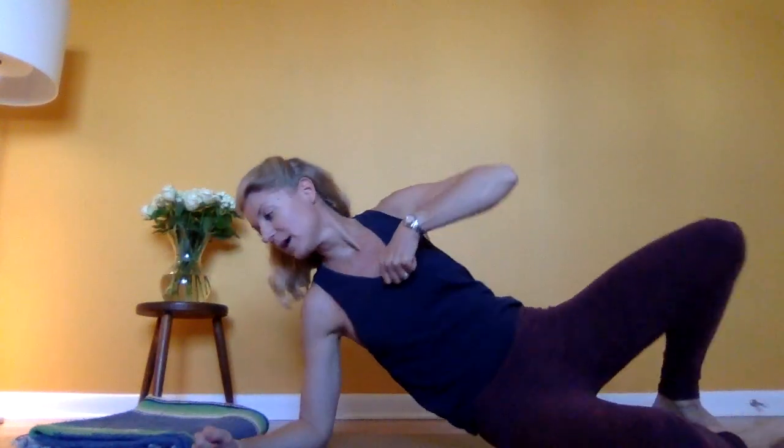And then the next posture will be frog pose, which is again a very passive pose. You may like to use a blanket and place it on the floor next to you. And what you'll do is place your knee and your lower leg on top of that blanket.